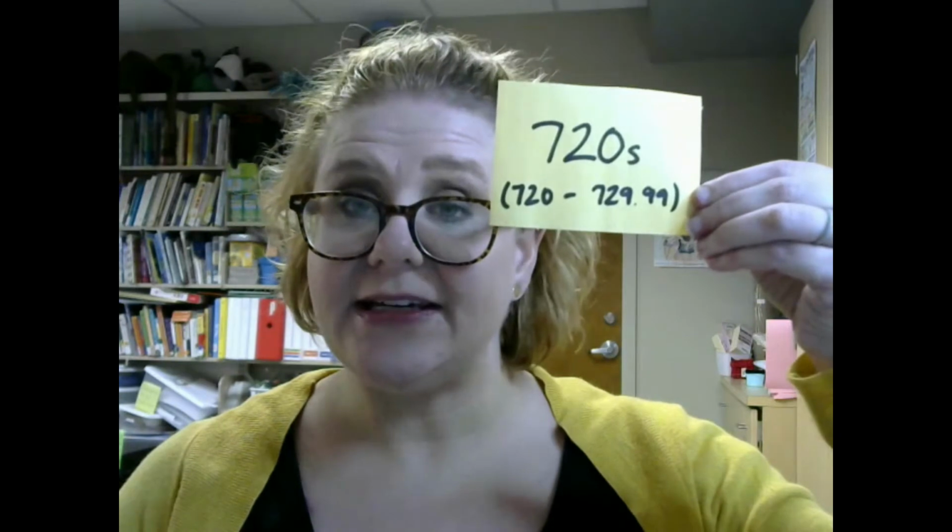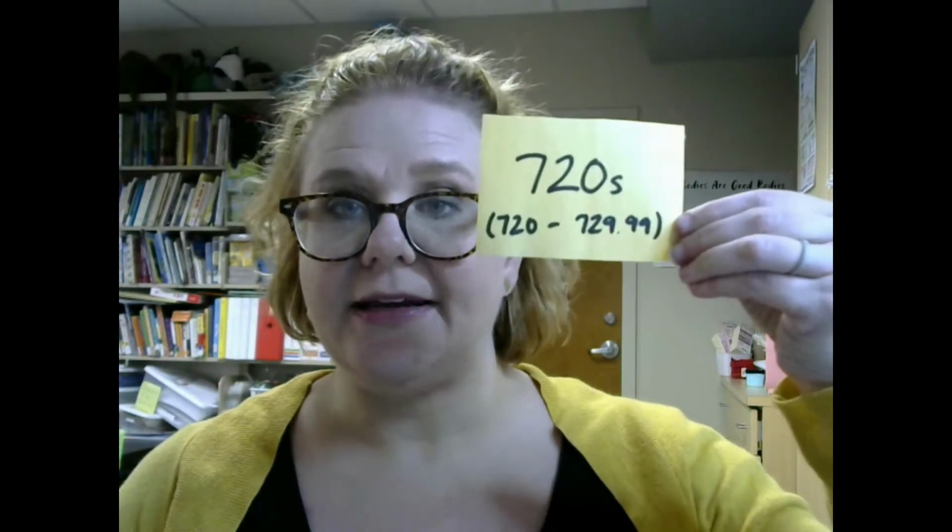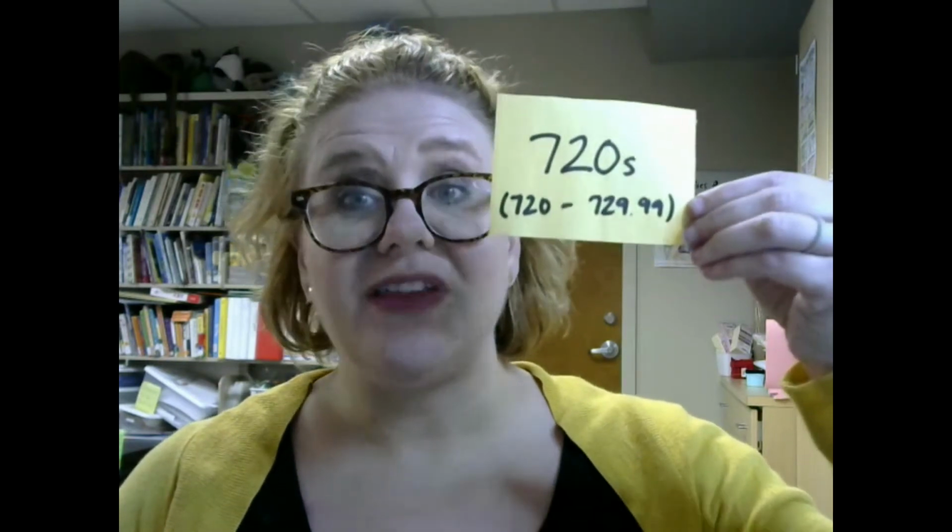Next, we have the 720s. This is 720 to 729.99 into infinity. And this is the section where we find all things related to architecture. This is both ancient architecture and modern architecture. So if you were looking for the Roman Colosseum, you'd look in the 720s. But if you were looking for the Empire State Building, you would still look in the 720s.